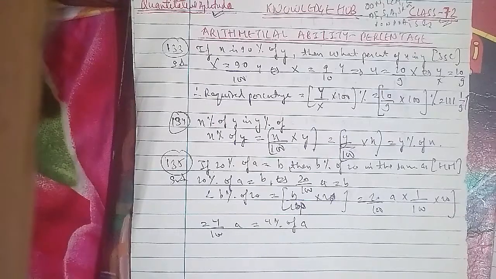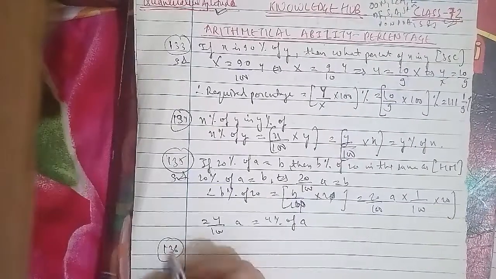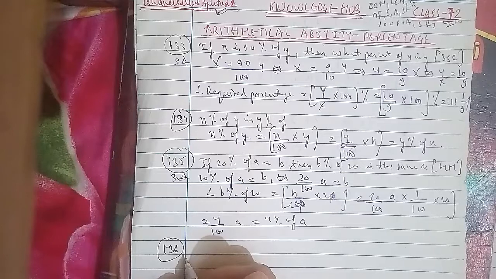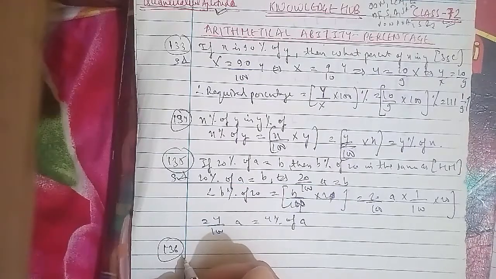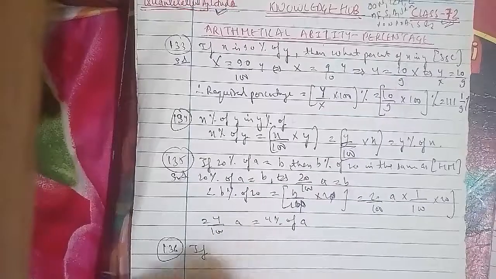We'll go ahead with another question, which is the 136th question of the session, and it is an important one. The question is: if x% of y is the same as 4 by 5 of 80, then find the value of x and y. We'll go ahead with the same.